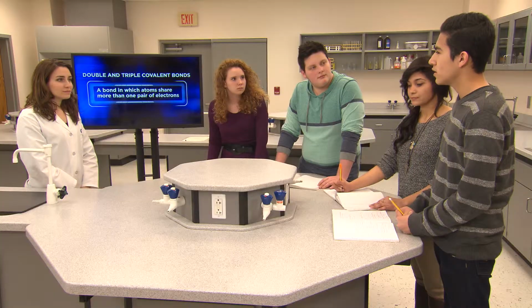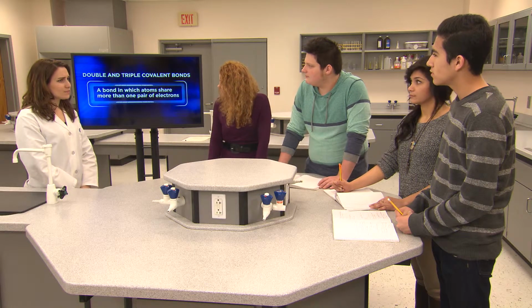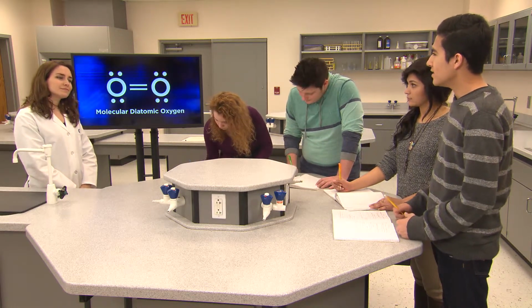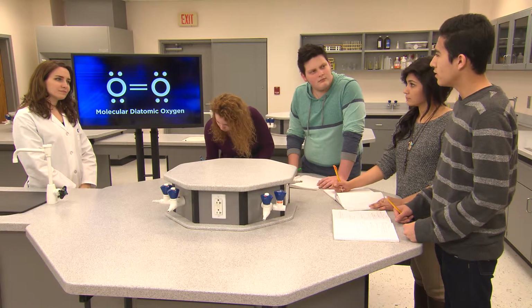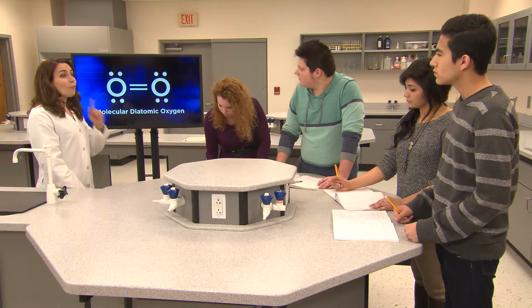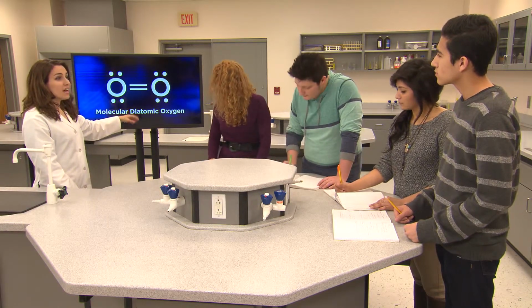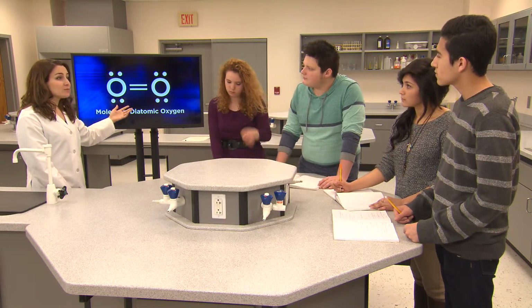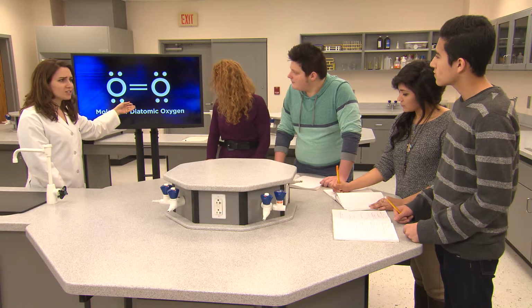We looked at an oxygen molecule earlier when we were investigating electronegativity. I remember it had 2 lines in between the oxygen atoms. Yes, I think I have that image here. Right, that's it. Is that an example of a double covalent bond? Yes, it is. One line represents a single bond, and as you guessed, 2 lines represents a double bond, in which the atoms are sharing 2 pairs of electrons.